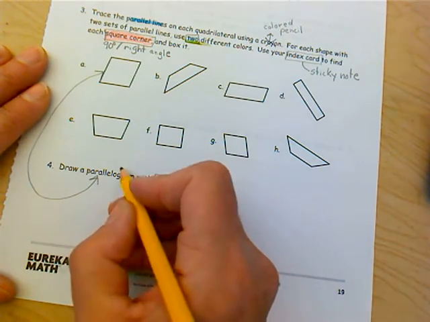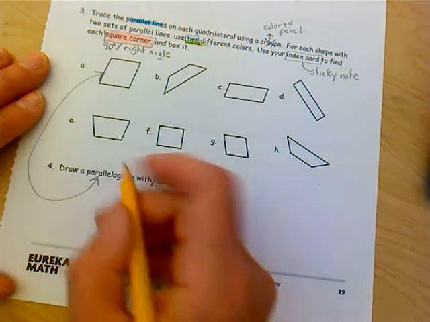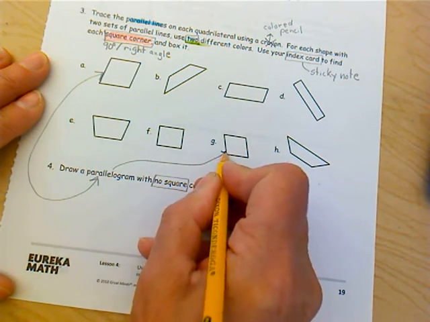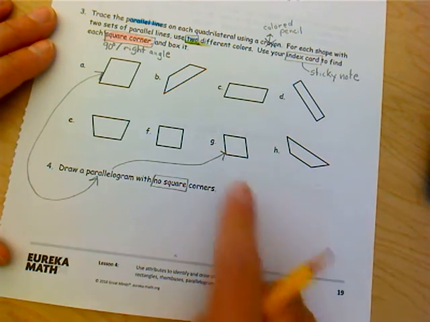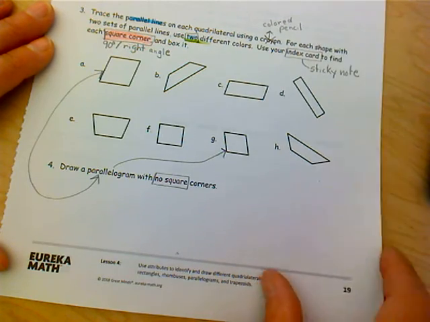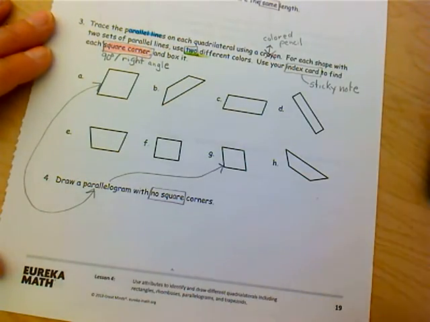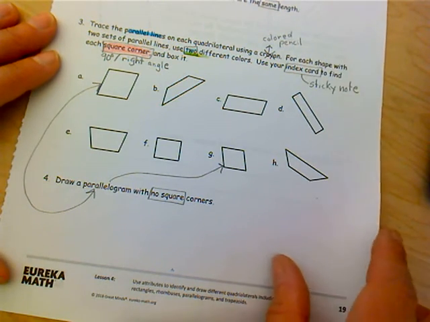So a parallelogram has 2 sets of parallel lines with no square corners. These are 2 great examples. And I'm sorry, I can't help myself because I don't think they did a very good job of explaining that. So try to draw yourself a rhombus because it is a parallelogram, but it does not have any square corners, and that was a nice hint. I would practice that on another piece of paper because they're kind of hard to draw.